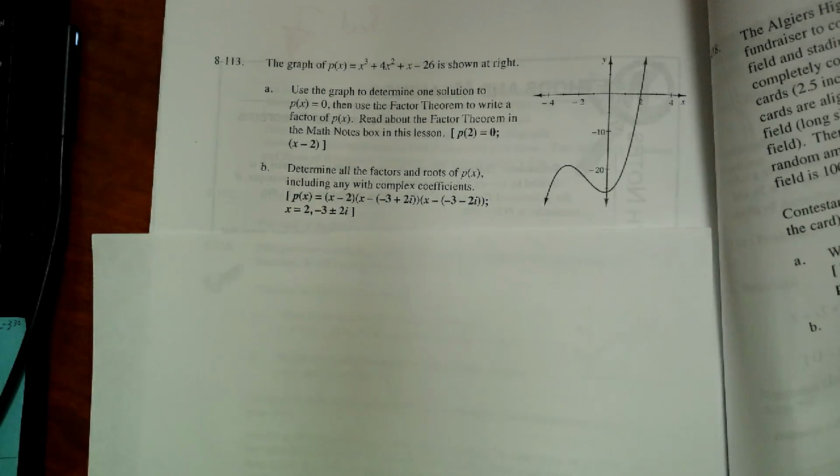Here's Integrated 3, problem 8-113. It says the graph of p of x is shown at right. Use the graph to determine one solution to p of x equals 0. Then use the factor theorem to write a factor of p of x, and read about the factor theorem in the math notes box in this lesson.